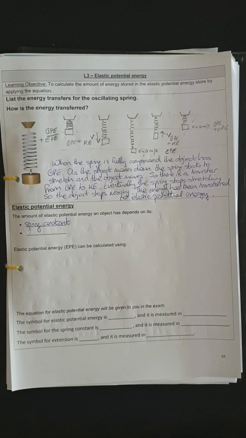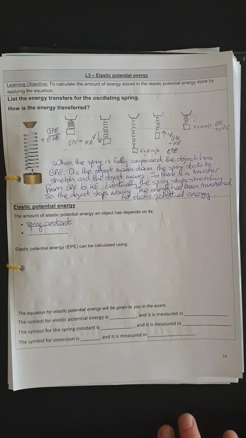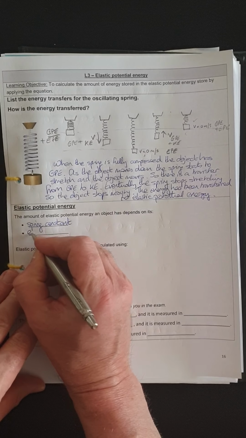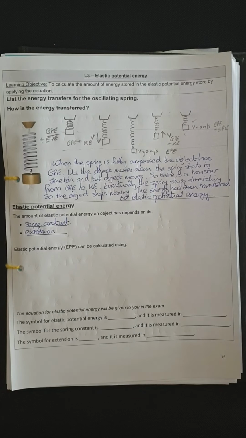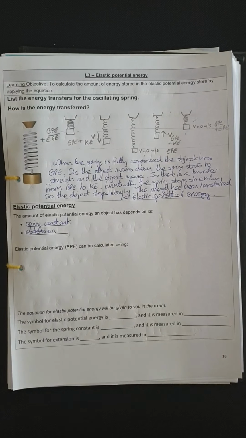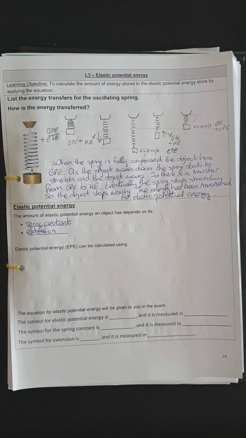How big is it? How stiff is it? So that's called the spring constant. And we have the extension. How much has the spring been stretched or compressed? So extension, although it says extension, it can mean how much the spring has been compressed as well as how much it's been stretched.